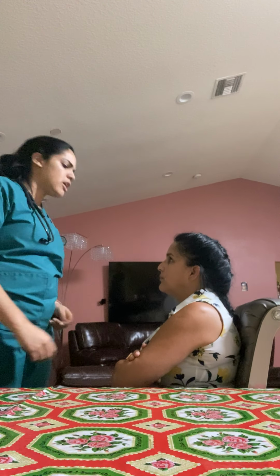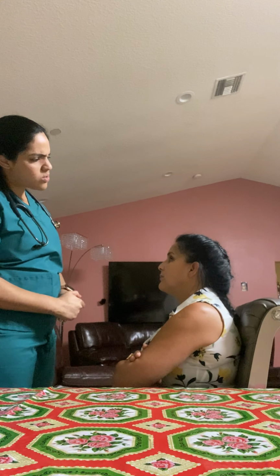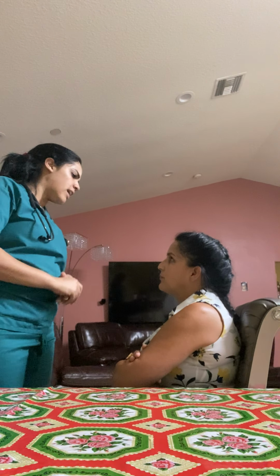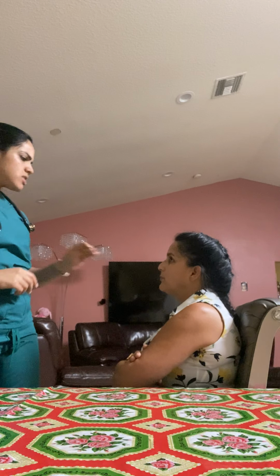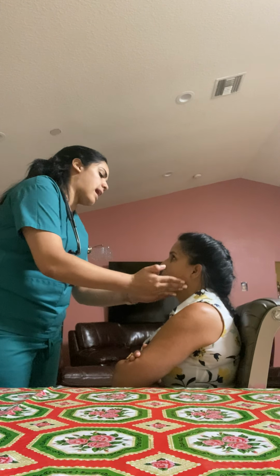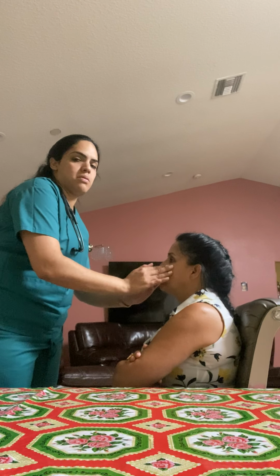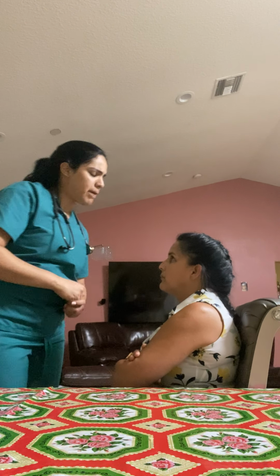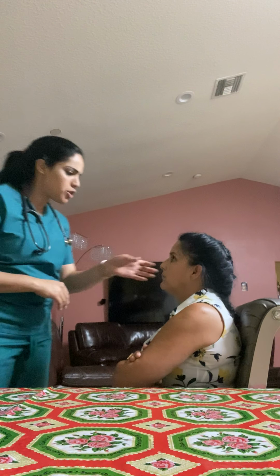I'm just going to inspect, making sure there's no open skin, no lesions, nothing with the naked eye. And that's good. Let me palpate just to make sure your cheekbones, everything looks intact. No issues there. Okay. Any pain or discomfort? No. Let's move to your nose.